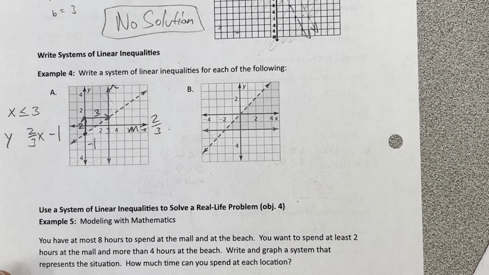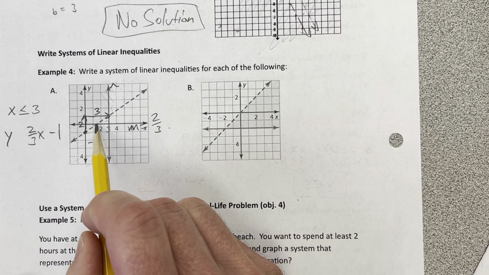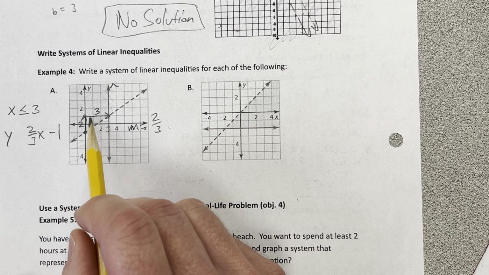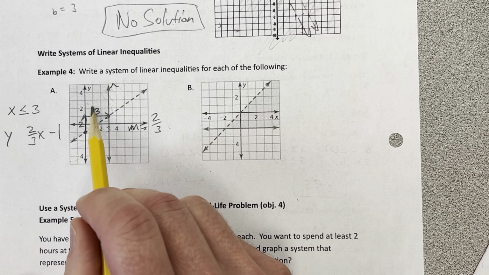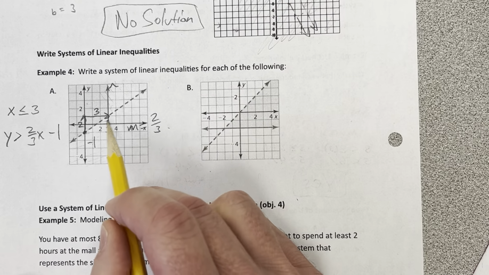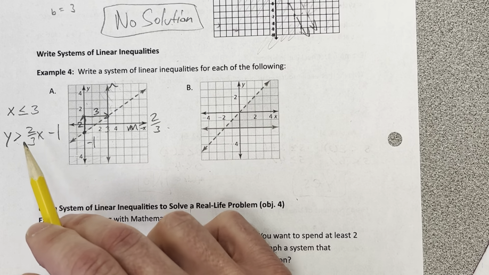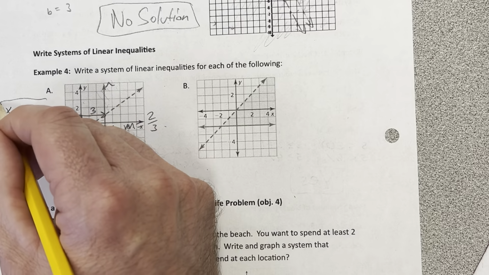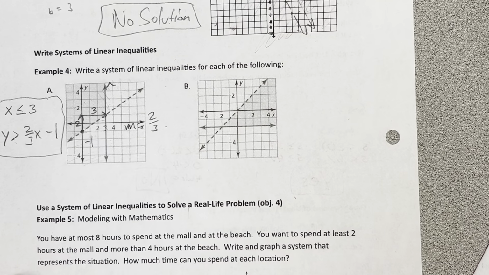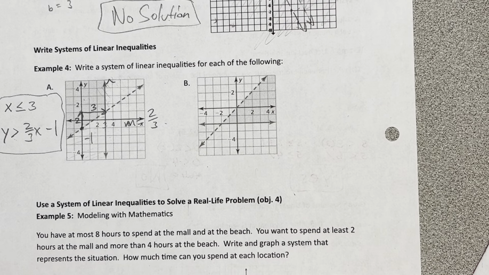And then I have to decide the inequality symbol. It's shaded above this line, so it's going to be greater than. It's dashed, so we leave that alone. And we are done. We wrote a system of linear equations from a graph.